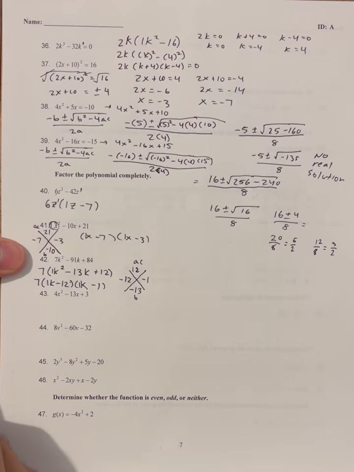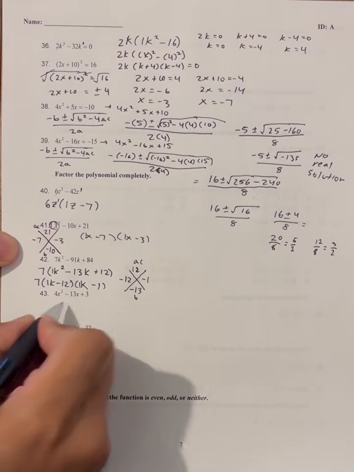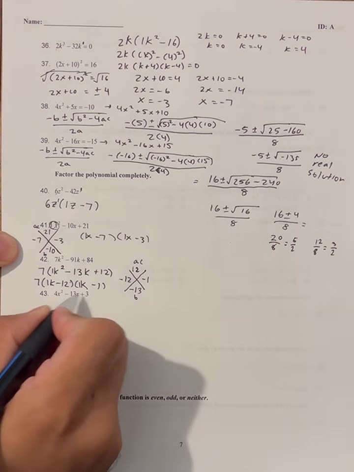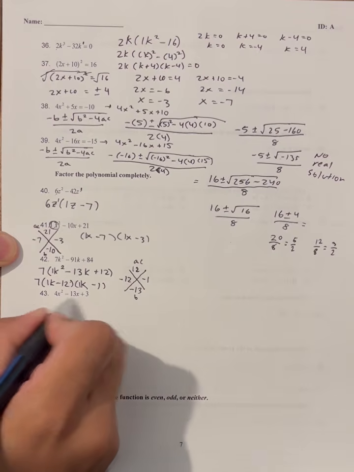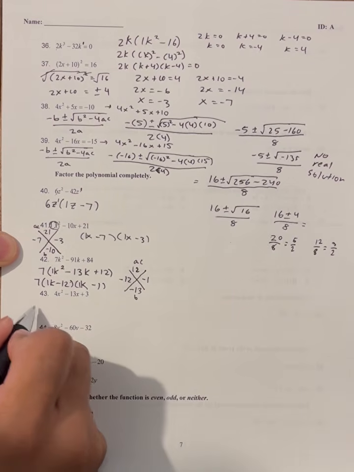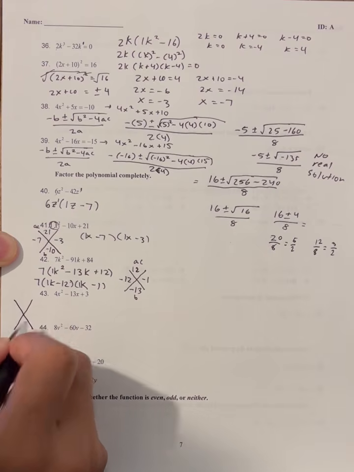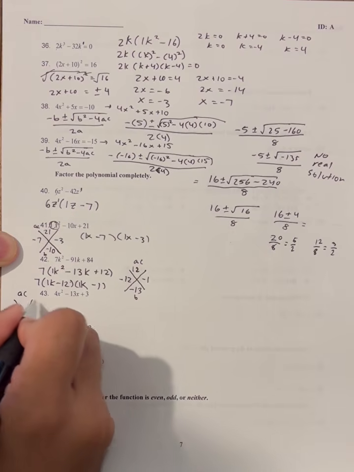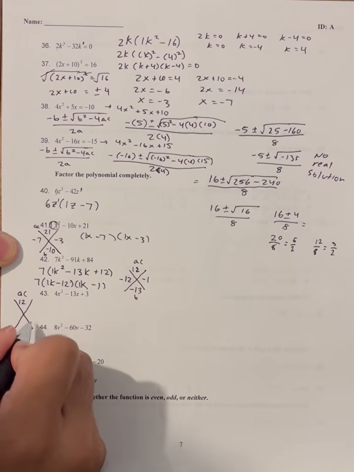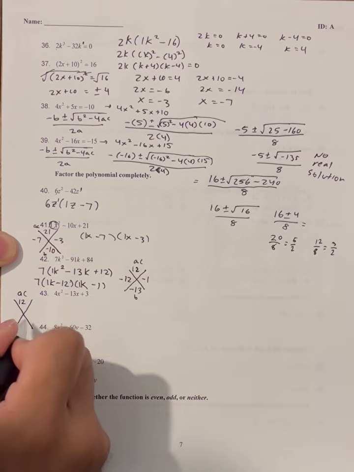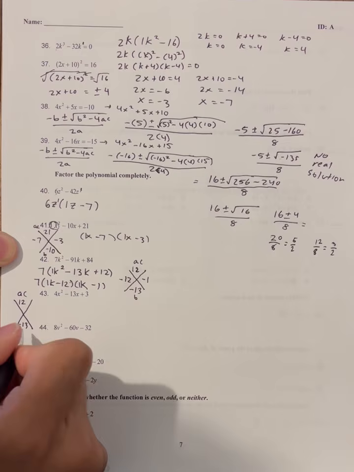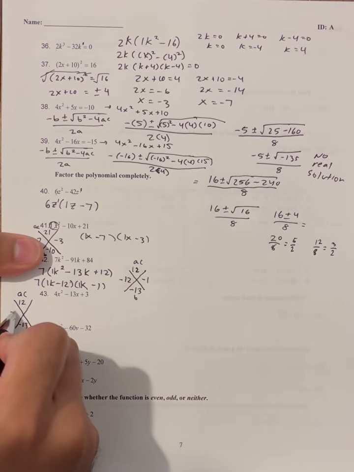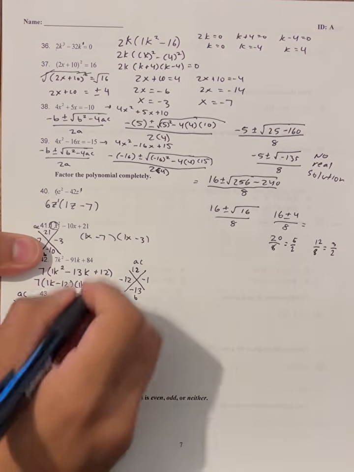All right, so in the next question, we have 4x squared minus 13x plus 3. Because you can't take anything out, we're just going to use our big X method right away. Say that AC is 4 times 3, which is 12, and B is negative 13, which, if you look at it, we already did that in the last question. So negative 12 and negative 1, right? Because it's the same as this one.